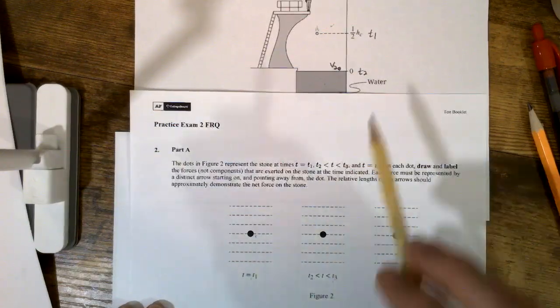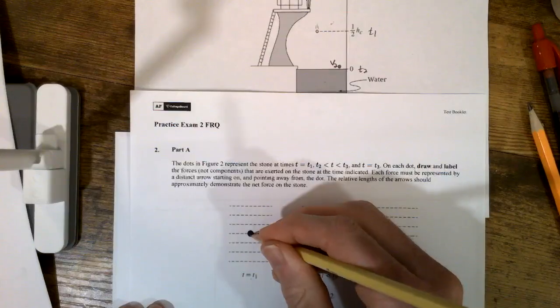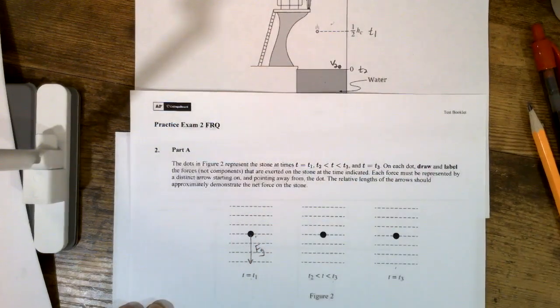So at t1, that is when it's halfway down, all we have is going to be gravity. So I'm just going to draw an arrow like this, and I'm going to label it F_G. That's it. There's no air resistance in the air.